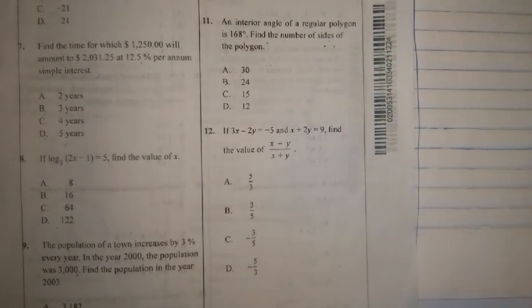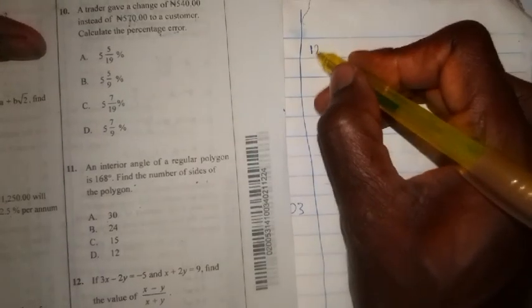So now let's go on to question 12. I believe you understood that explanation. So let's migrate and move on to question 12. So let's write it out in question 12 here.